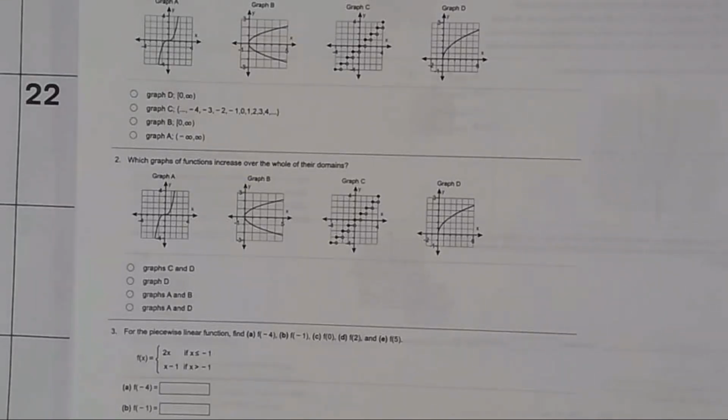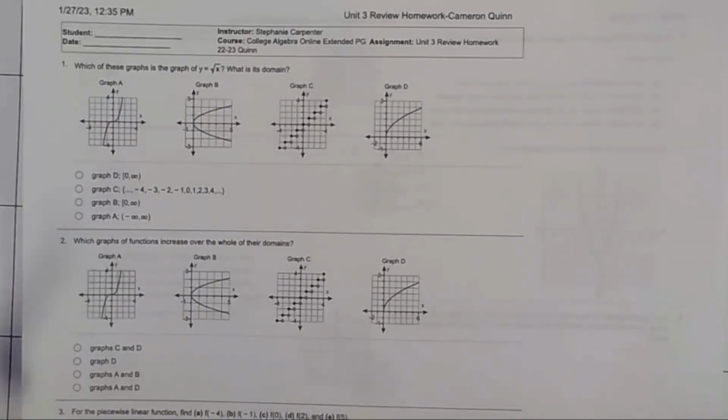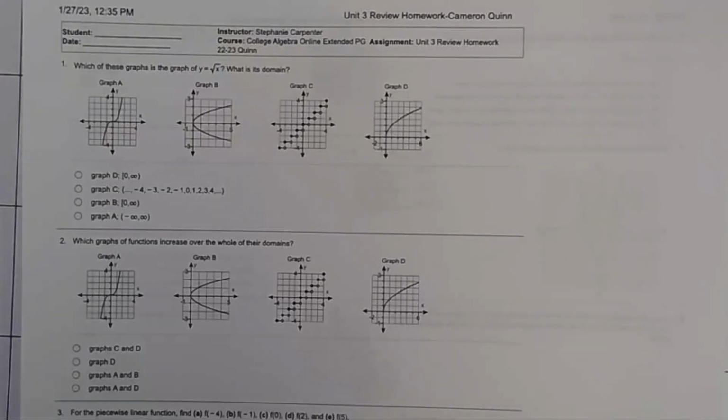This is a video that I'm making to support a college algebra course that I'm teaching. And specifically, we're going to go through the Unit 3 review homework, just to make sure if you have any issues understanding some of the content from the lesson, since the Unit 3 time frame was very, very short.